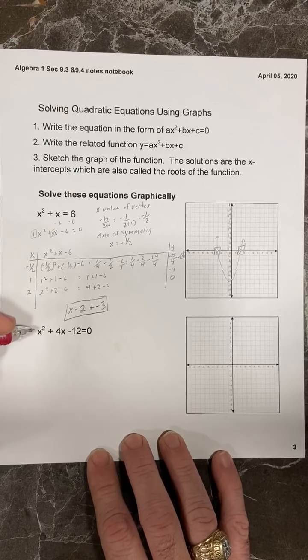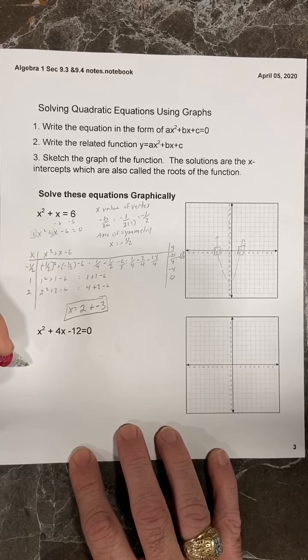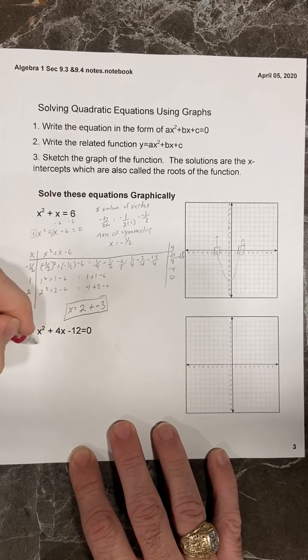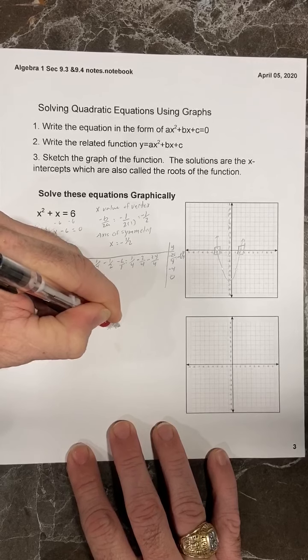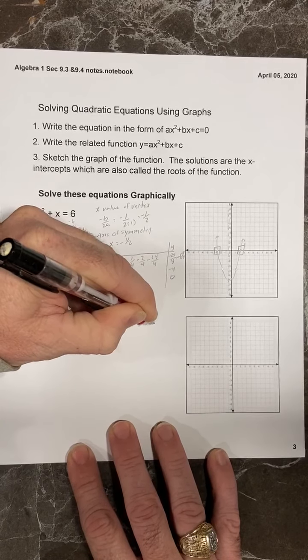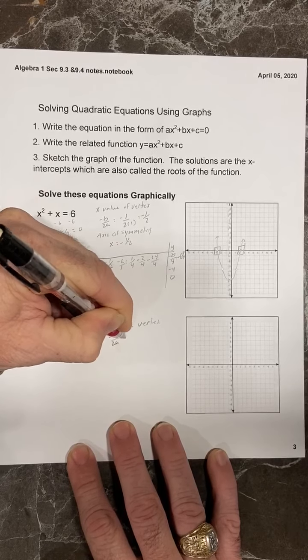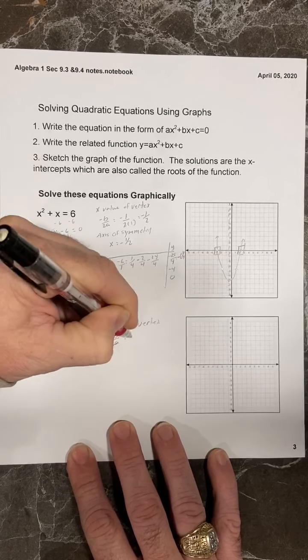All right, so next one, x squared plus 4x minus 12. And so we're going to get our x value of the vertex, -b over 2a. So a is 1, b is 4.